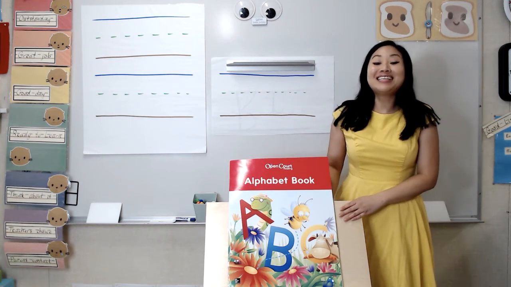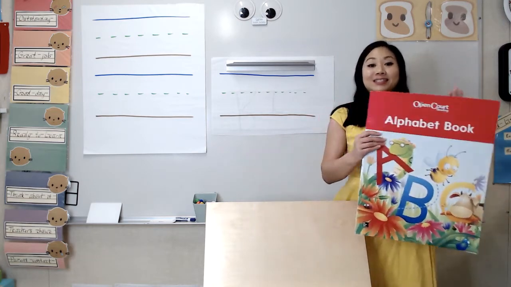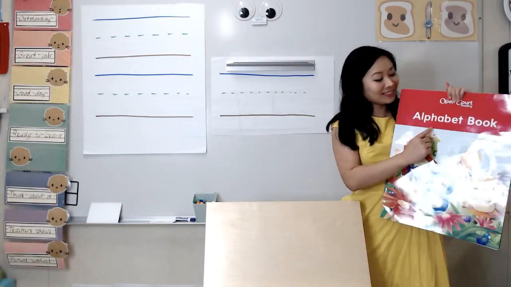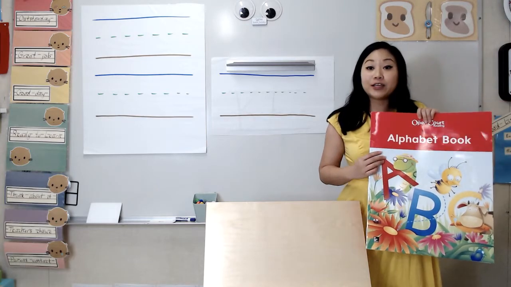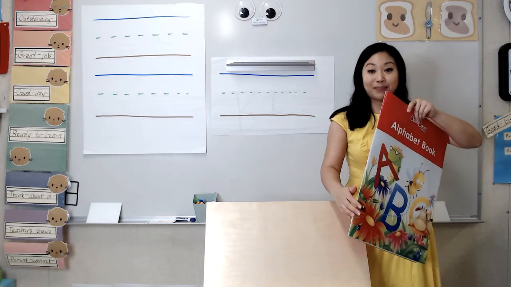Hello friends! Today we're going to take another look at our alphabet book. This is the front cover, back cover, and the title. The title of this book is Alphabet Book. And this is the spine.